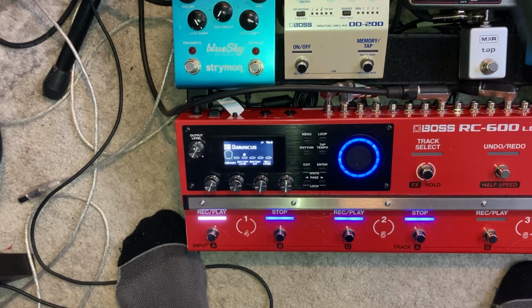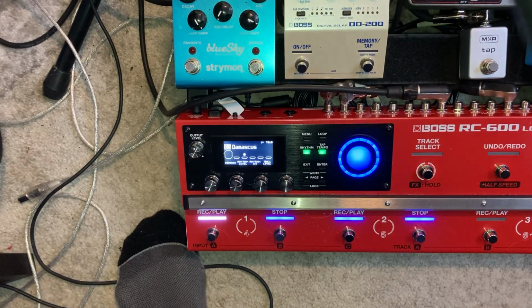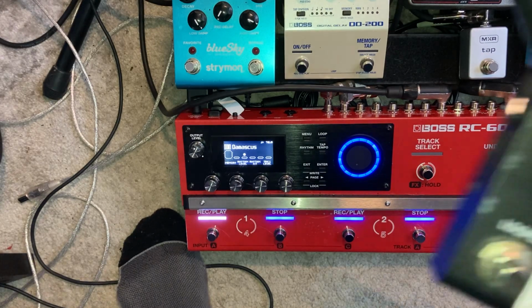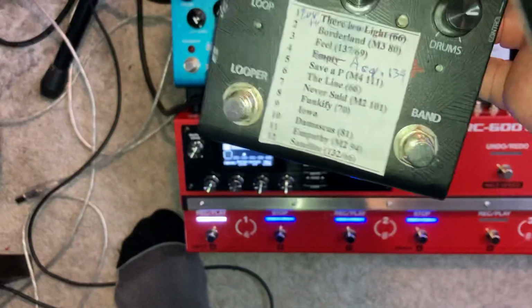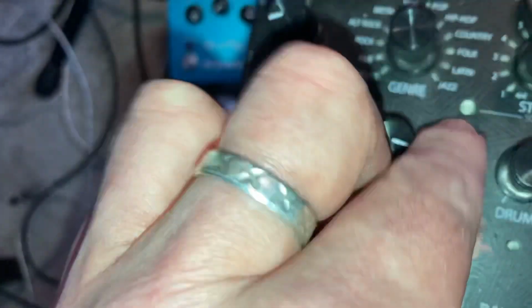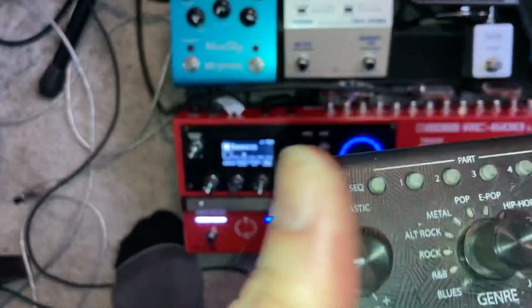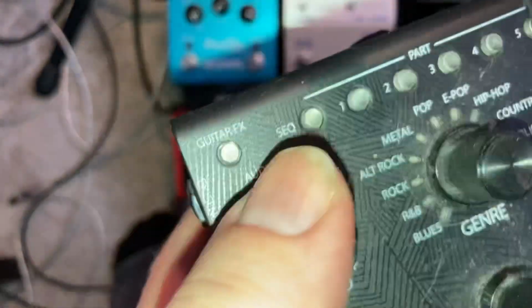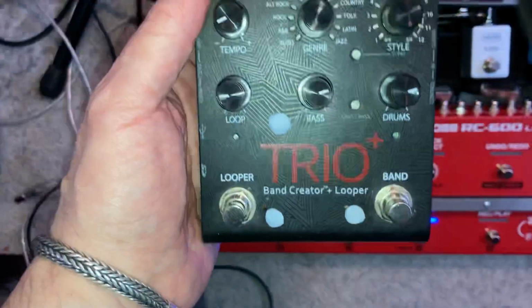I'm addressing something I really struggled with. In fact, if I couldn't solve this, I was ready to return this unit. I use the drums a lot and I want variation between my tracks, sometimes a completely different rhythm. I had been using this pedal, the Trio Band Looper Plus, and it's a terrific pedal.